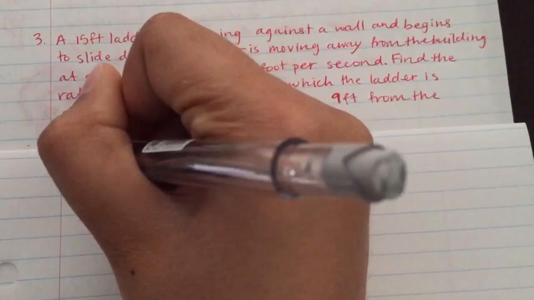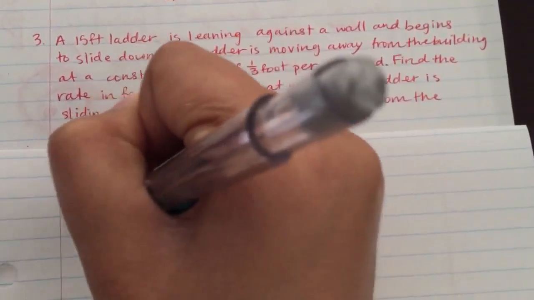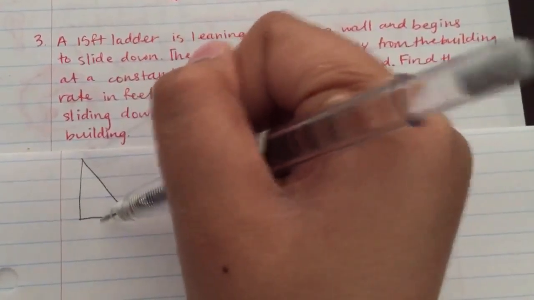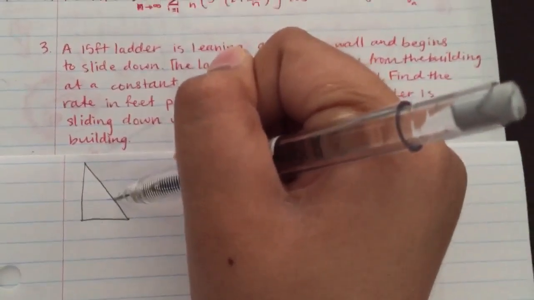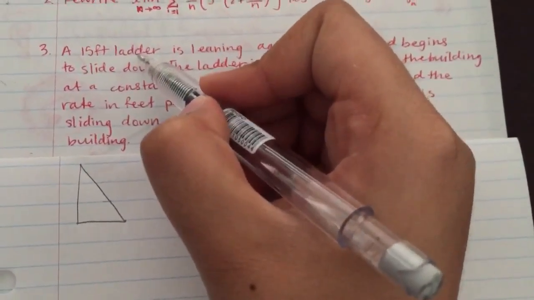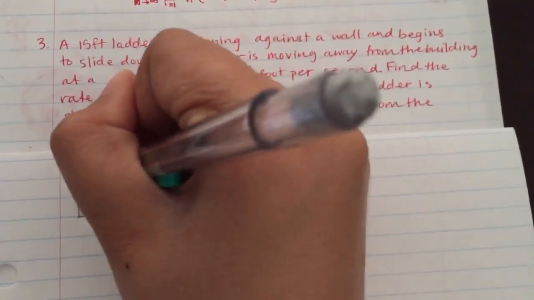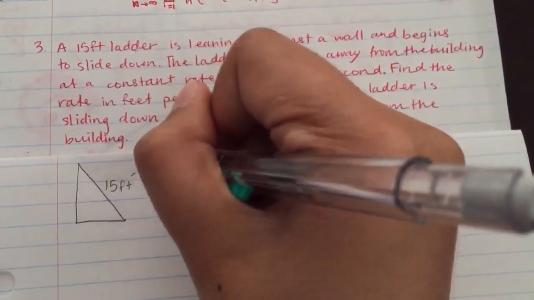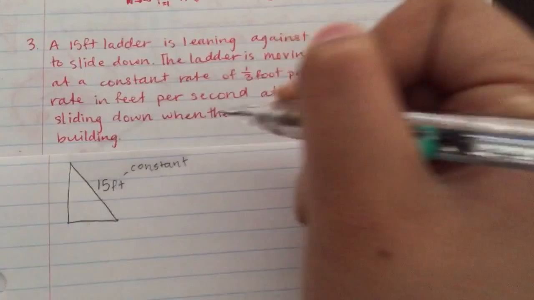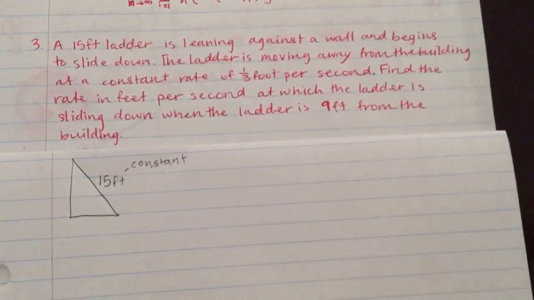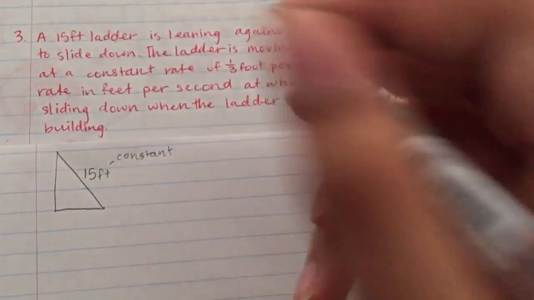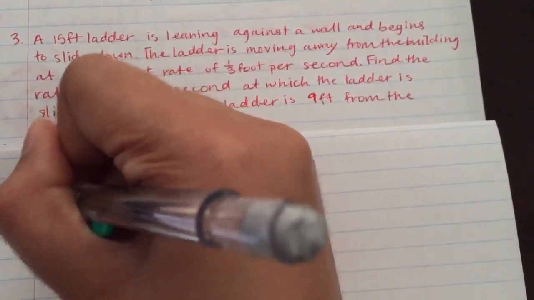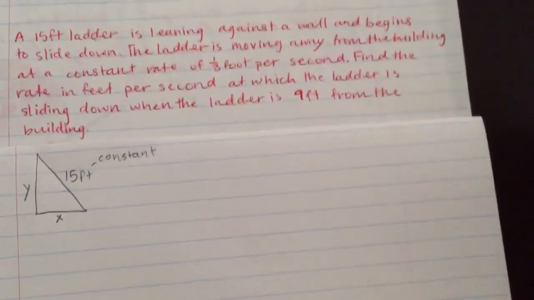So for this problem, we're going to start out by drawing a picture so that we can visually see what is happening. So we'll just start with, this is the wall, this is the ground, and then this is the ladder. And since it says that the ladder is 15 feet, we know that the hypotenuse is 15 feet, and this one is constant since the ladder won't be changing size or length. And then we can just put variables for what the wall and the floor are.